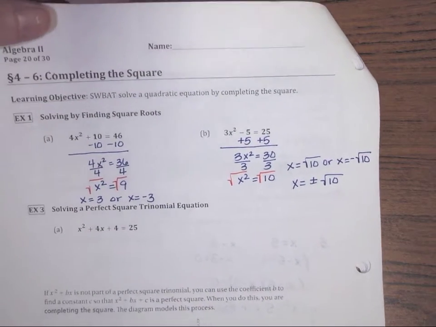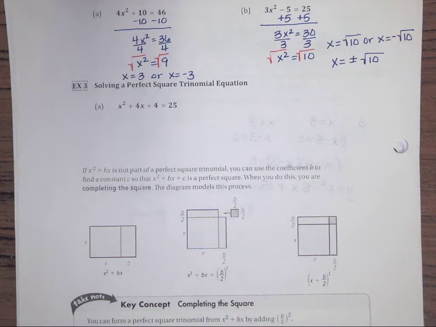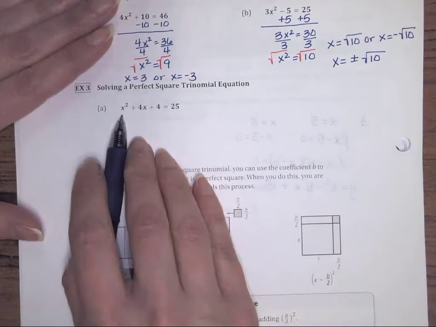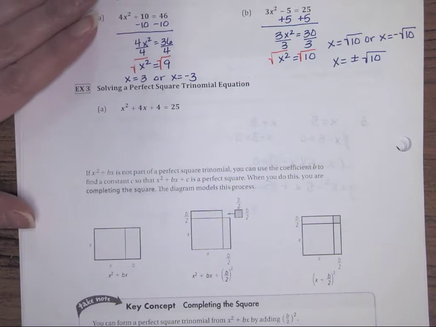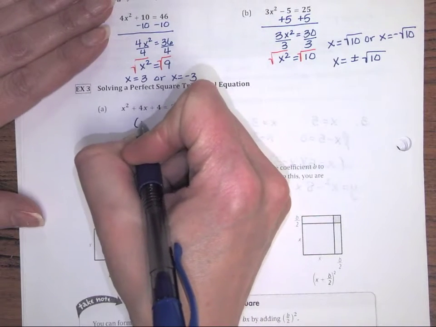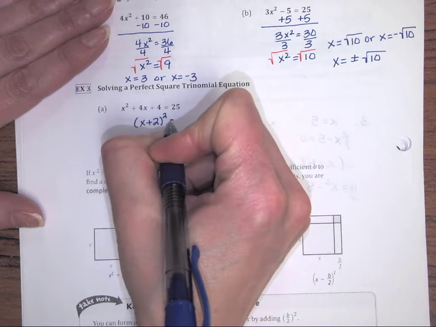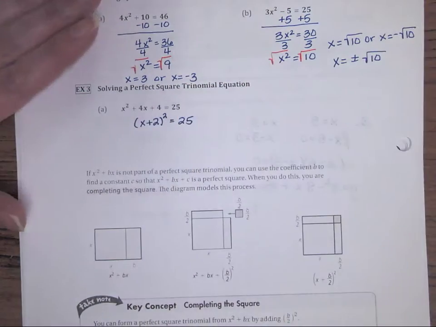Okay. So the next thing we're going to do is we're going to extend this concept to what is called a perfect square trinomial equation. And this is a lovely perfect square trinomial equation. Would you agree that this side factors to x plus 2, right? Yeah. Just looking at it. So we're going to write x plus 2 quantity squared. And this equals 25, right?